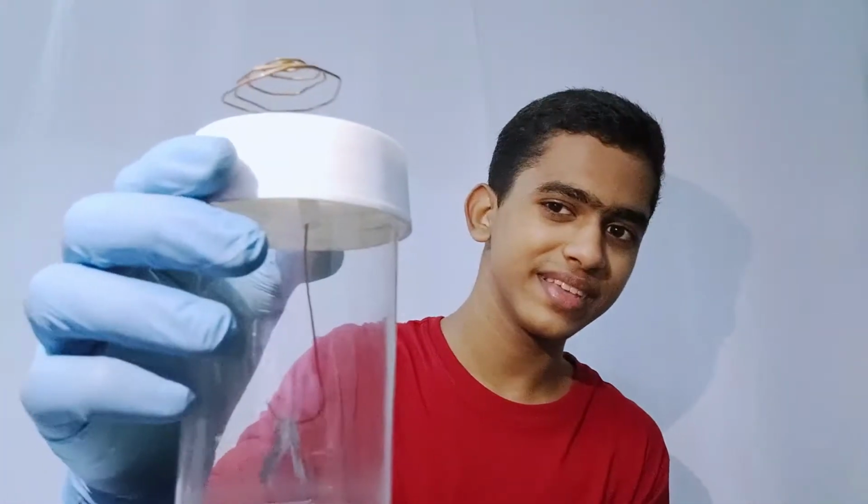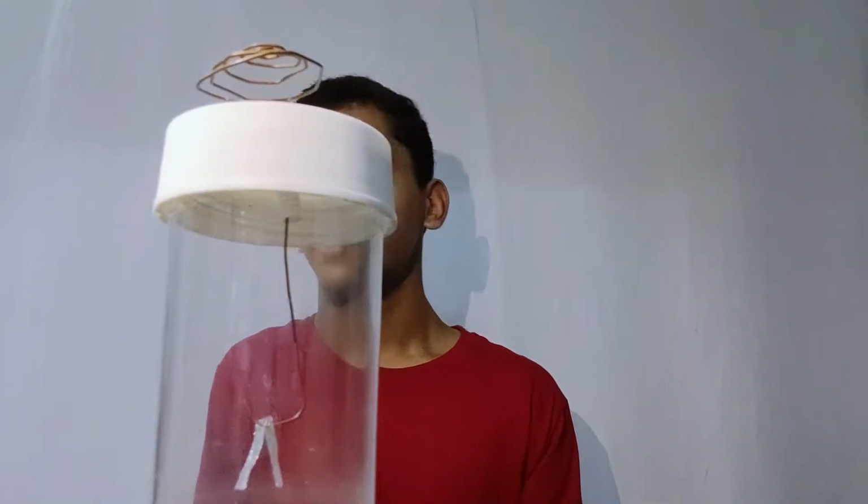Now I'll be moving on to the demonstration part of it. We will understand this concept using a demonstration. For that purpose, I will be using a device known as an electroscope. An electroscope is a device used to detect static electricity. So this is how an electroscope usually looks.